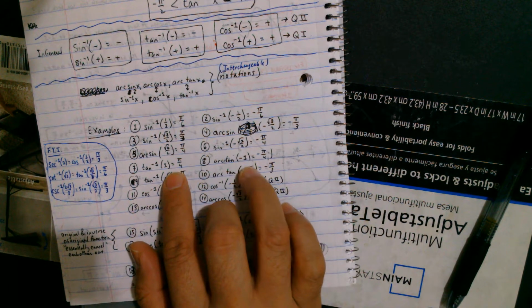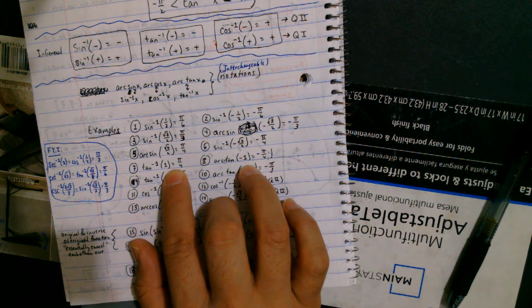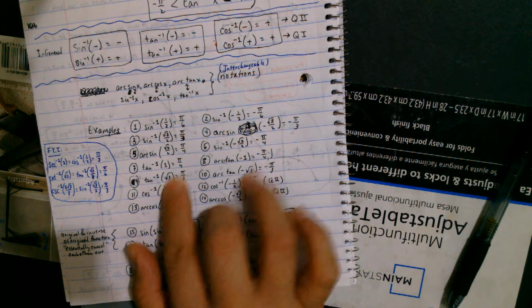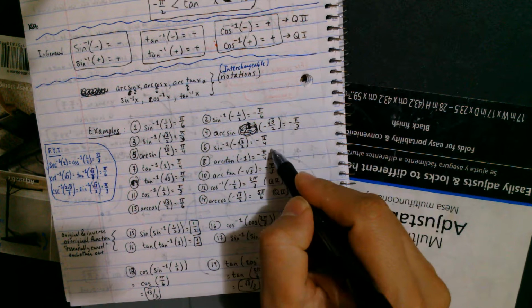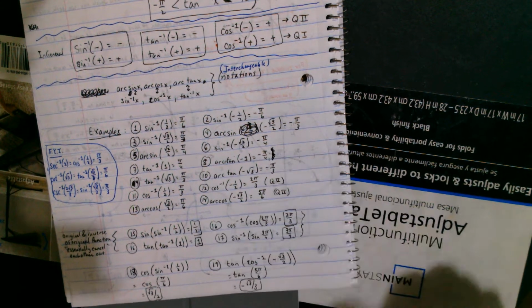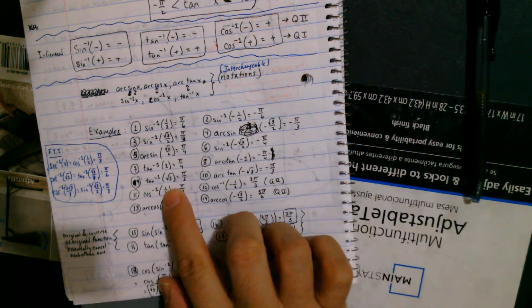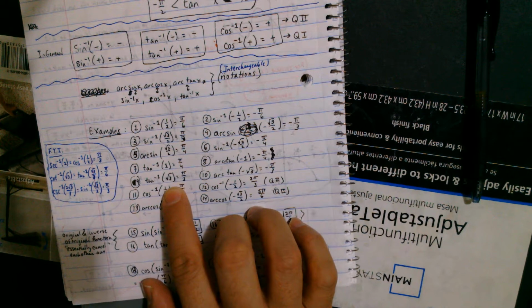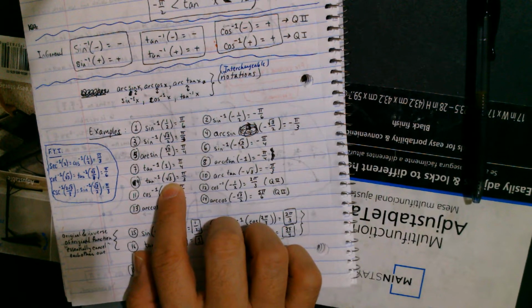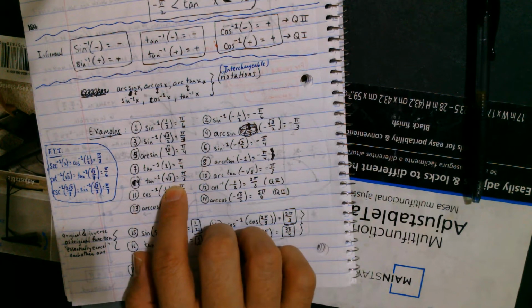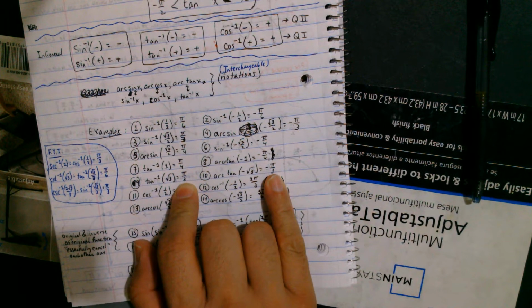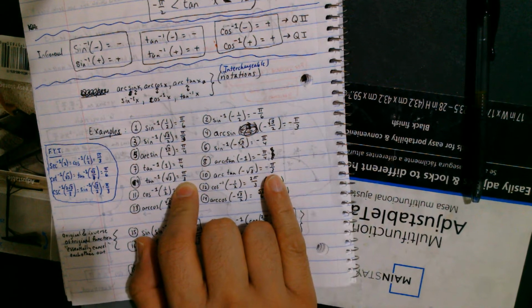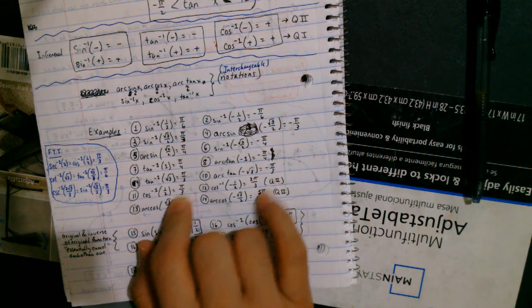Tan inverse, same thing. Tan inverse of 1 is 45. Tan inverse of negative 1 is negative 45. That's how this works. Tan inverse of square root of 3, again, opposite of square root of 3, adjacent of 1, that will be 60. 60 has an opposite of square root of 3 and adjacent of 1. So arctan of negative square root of 3 is negative 60, or negative pi over 3.